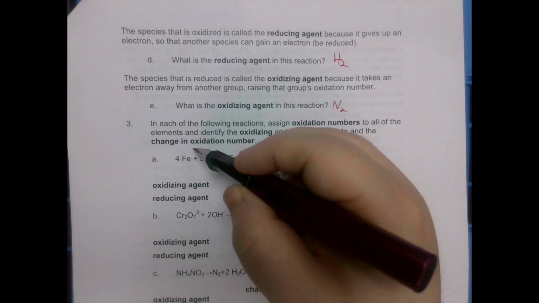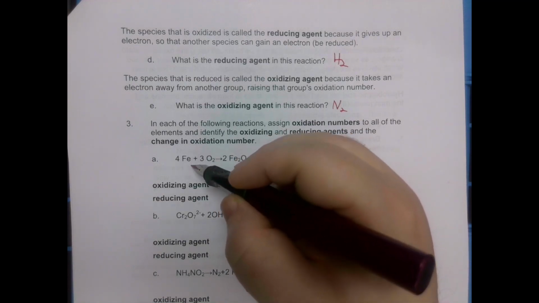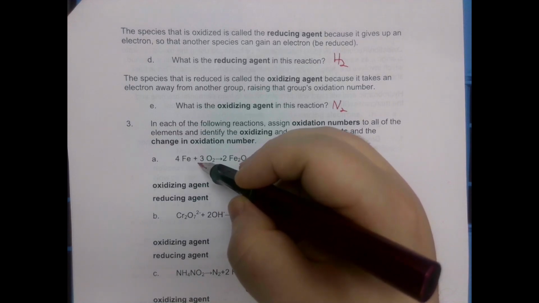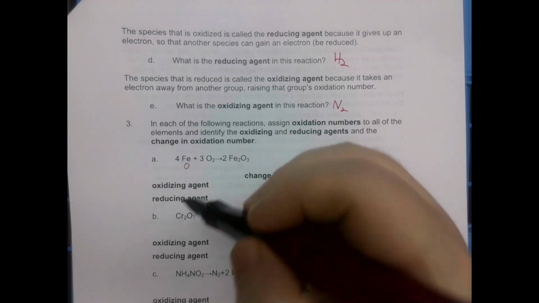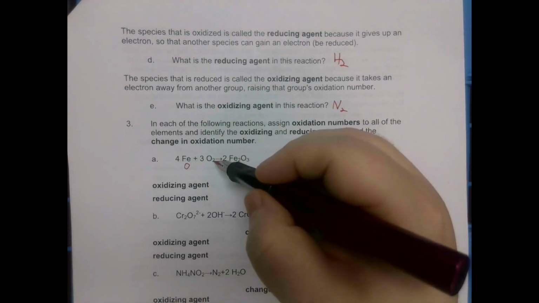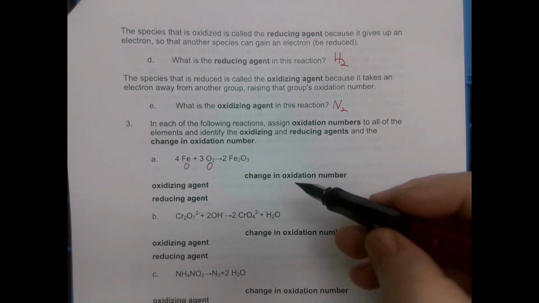What's the oxidation number on iron? This isn't any calculation or anything. Is it an element by itself? Oh, 0. Oxygen, elemental oxygen, 0. O2 is an element.